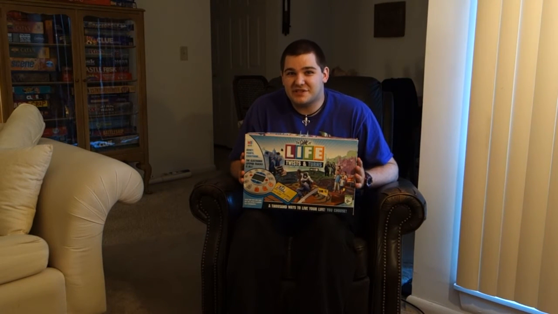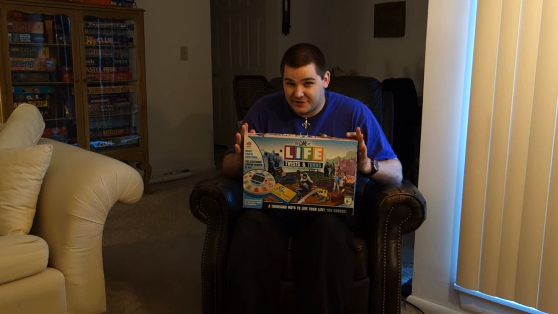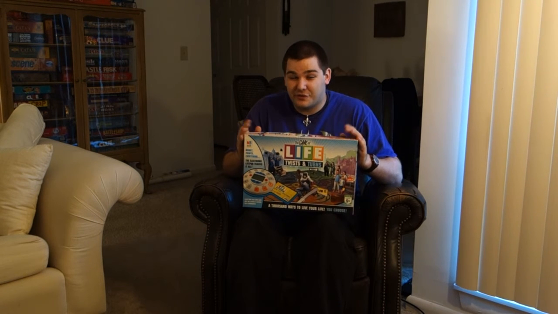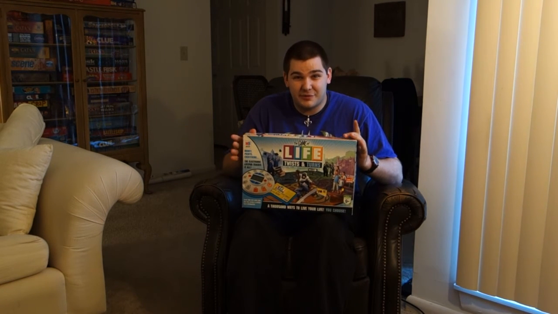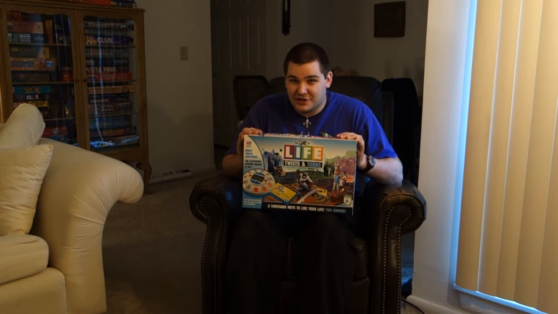The Game of Life Twists and Turns is a great version of an already good game. I highly recommend this version. You can find it on Amazon new for around $100, and there are a few cheaper copies running around on eBay. It is out of print to my knowledge though, so if you want a new copy, it's going to cost you a fair bit.